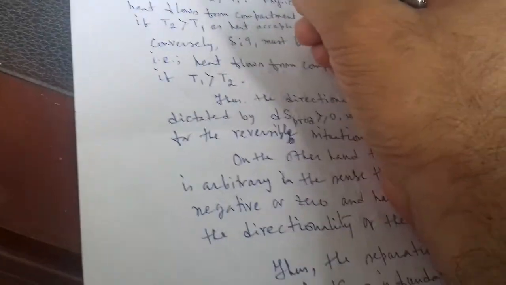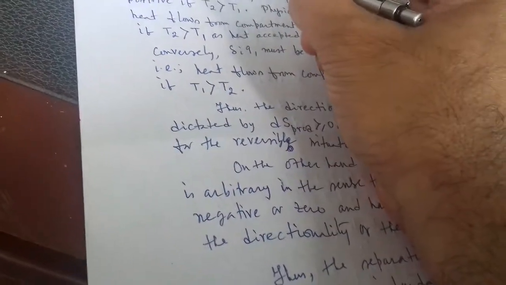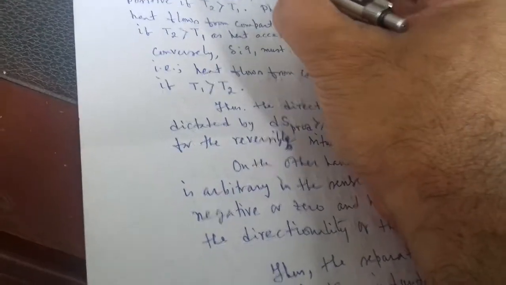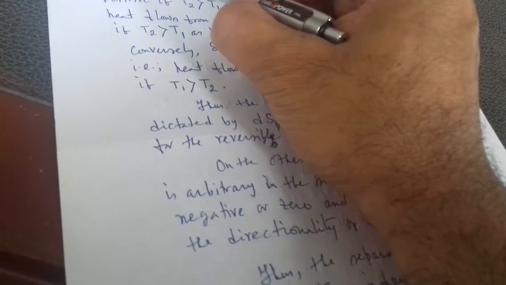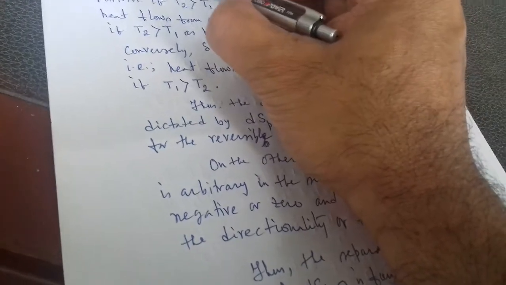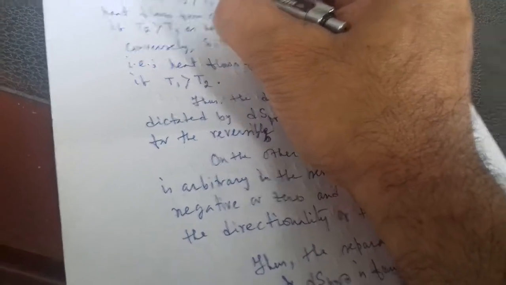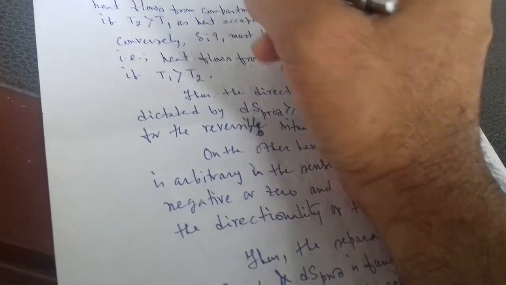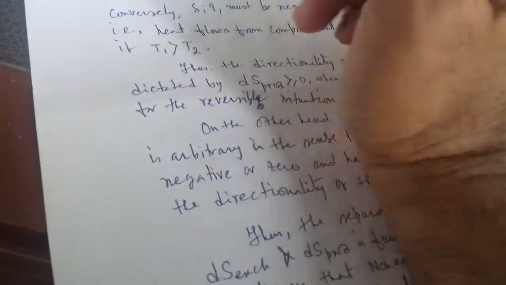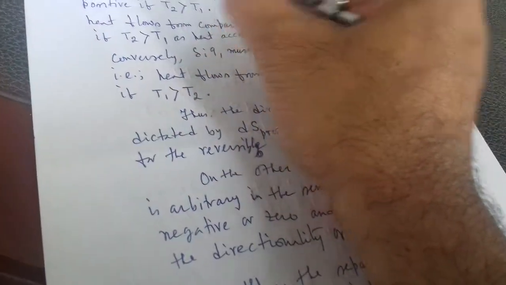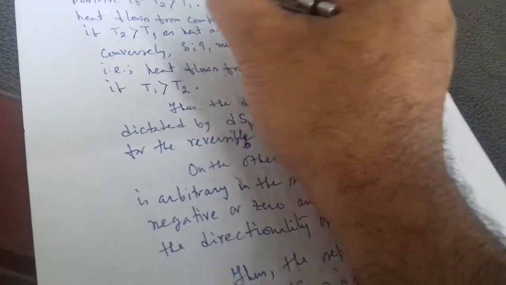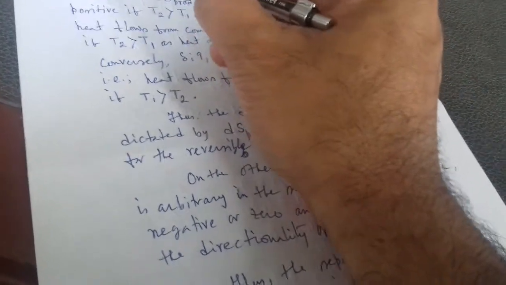So naturally, if T2 is greater than T1, then heat flows from compartment 2 to compartment 1. So the heat accepted by compartment 1, that is delta iQ1, will be positive, because the convention in thermodynamics is that heat accepted by a system is positive and heat rejected by a system is negative. So this will be positive if T2 is greater than T1. That means if T2 is greater than T1, delta iQ1 becomes positive.